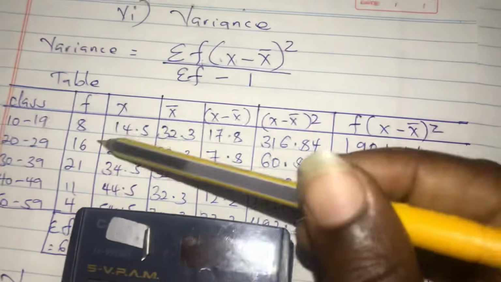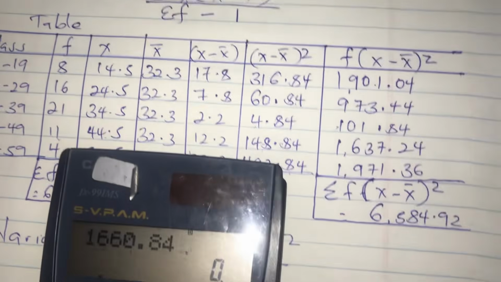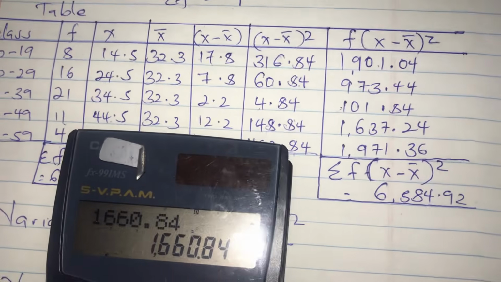The next one is 16 times 60.84, which is 973.44. Then the next one is 21 times 4.84, which is 101.64.